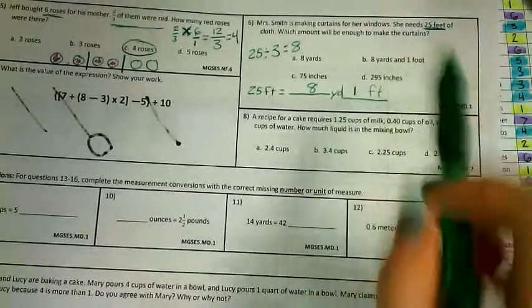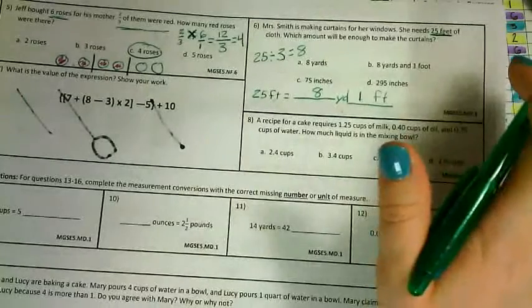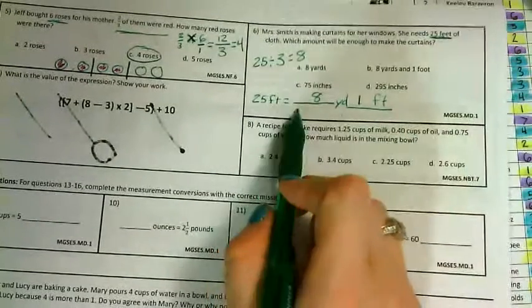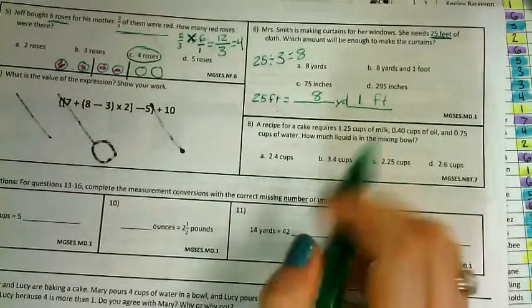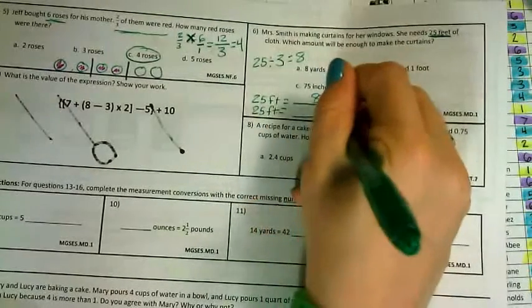Well, that's what I've got. So that must be the right answer, right? Well, hold on a minute. Let's double check ourselves here. Let's go ahead and take 25 feet and turn it into inches just to make sure. So let's take our 25 feet and turn it into inches.